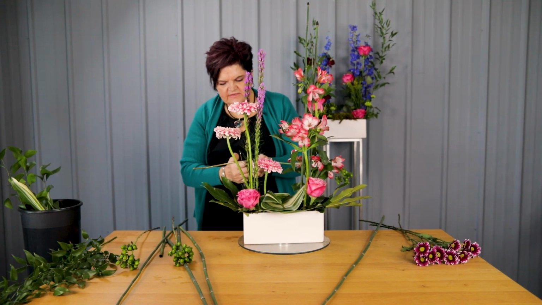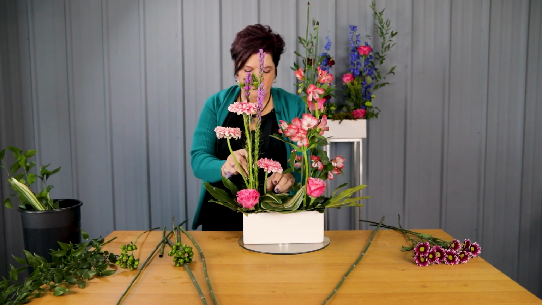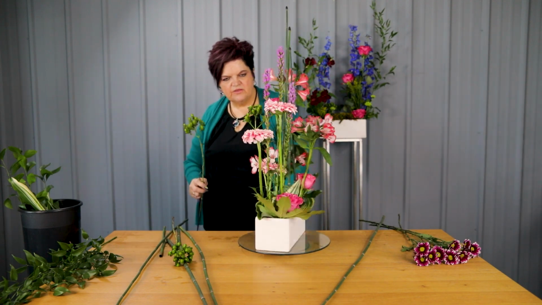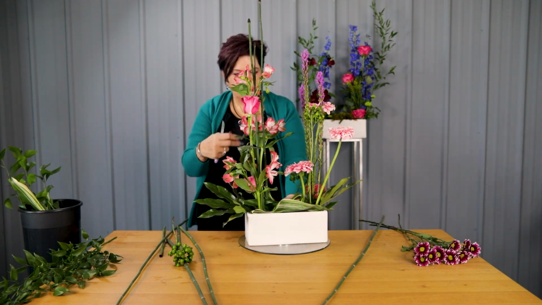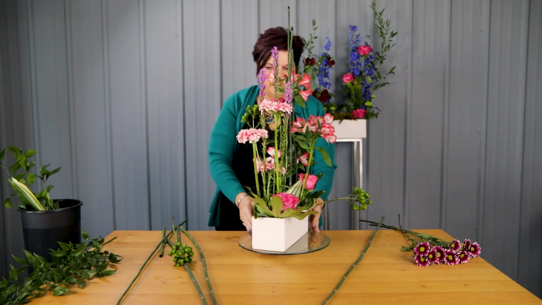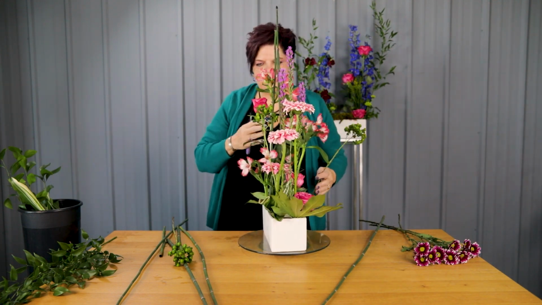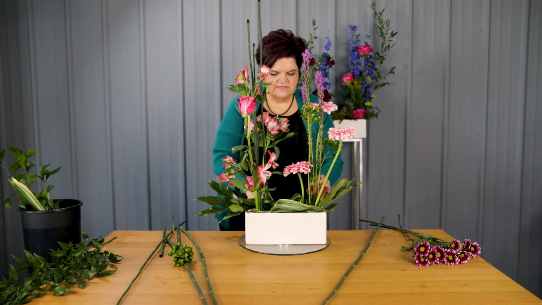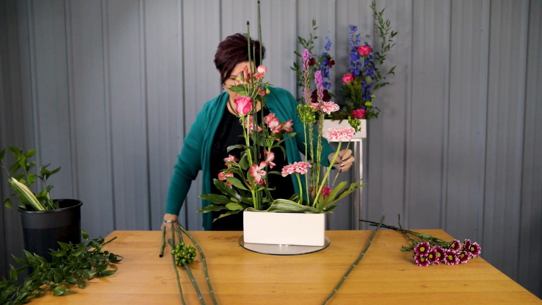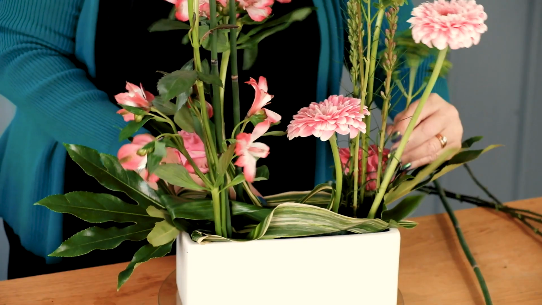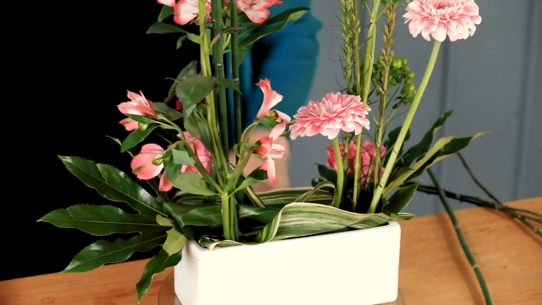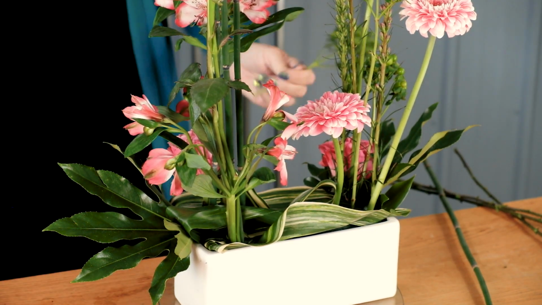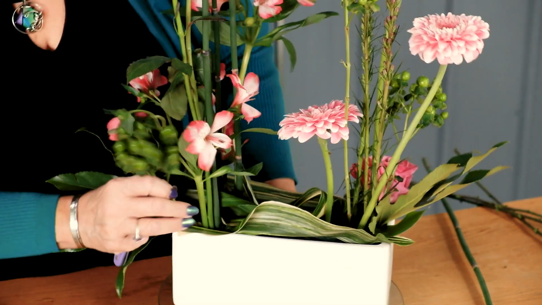And next we're just adding some textural elements. So here I've got some Hypericum that adds that waxy green finish. And you can see that I'm also not keeping it a real narrow line. So we're going back and forth, so that your eye is going to move throughout this design from one of the components to the next. And each one has its own place within the design that really helps it all flow together.